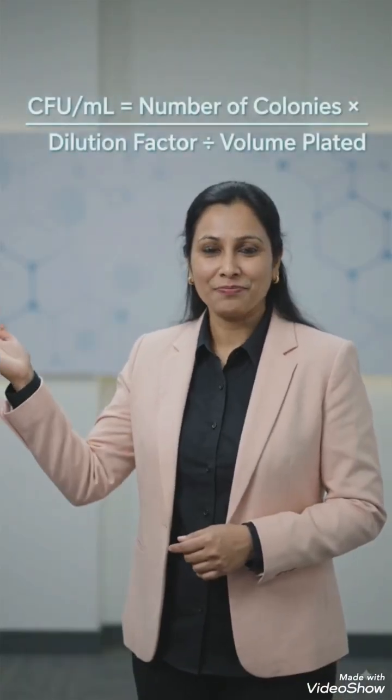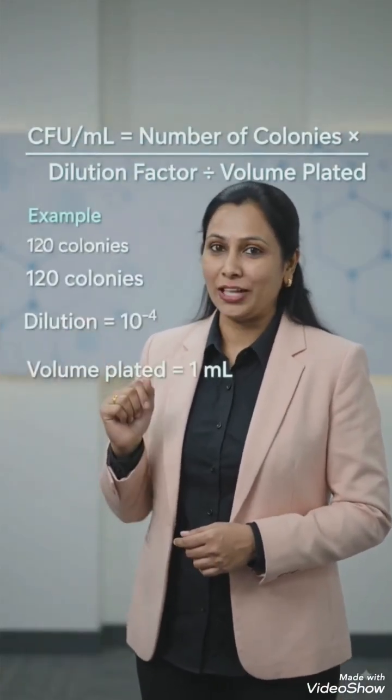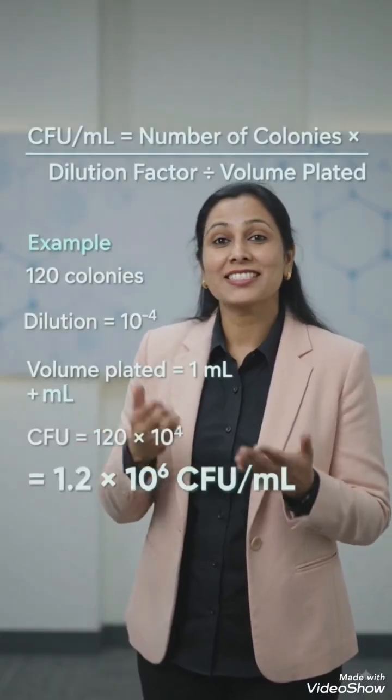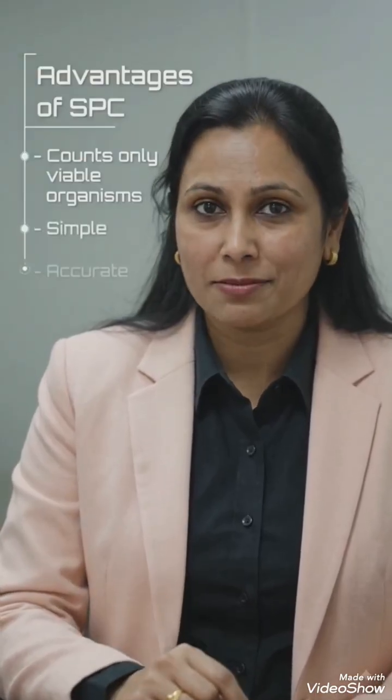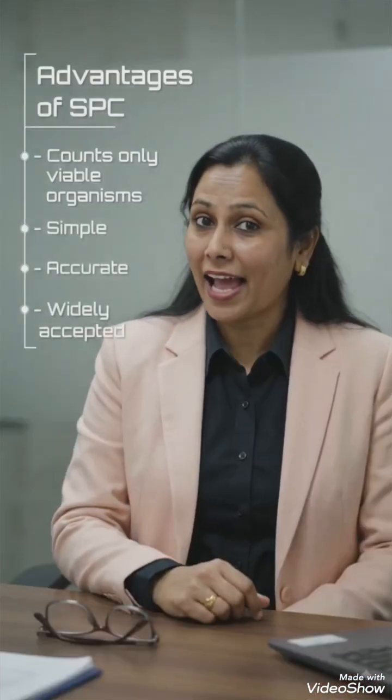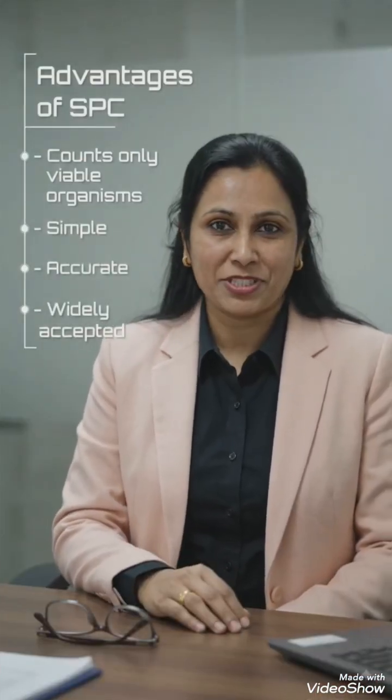Here is the formula. For example, with these values, that gives us this final result. Here are the advantages of SPC. It counts only viable organisms, it is simple and accurate, and it is widely accepted.